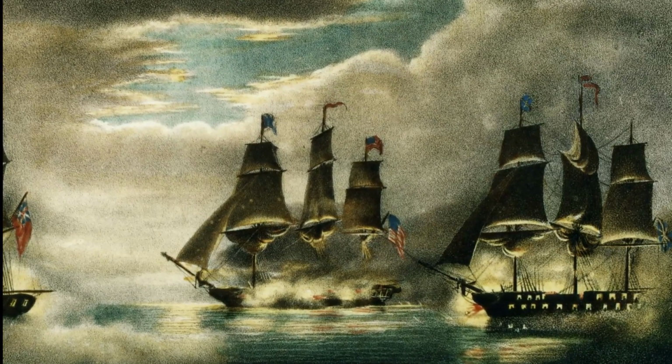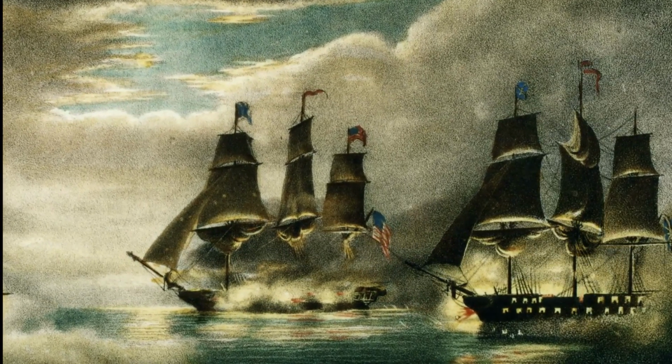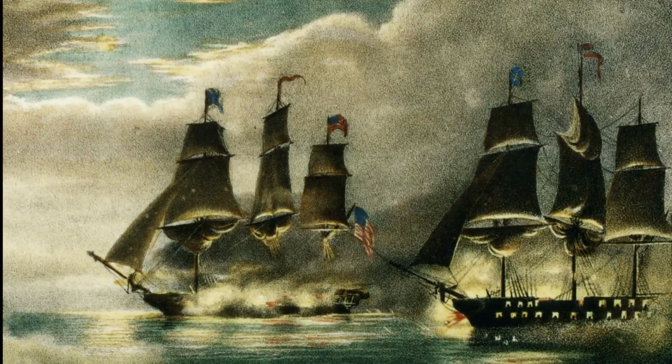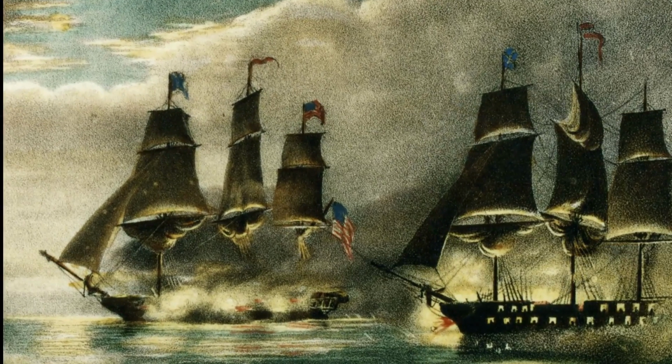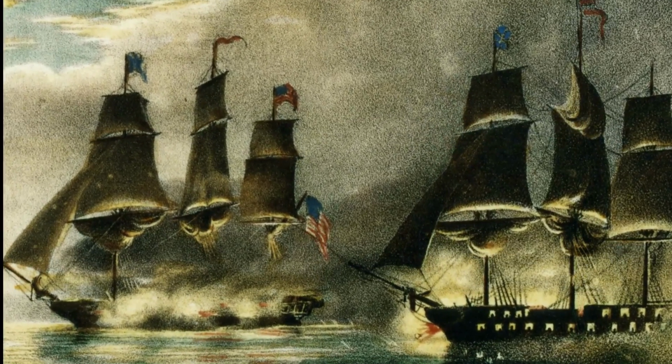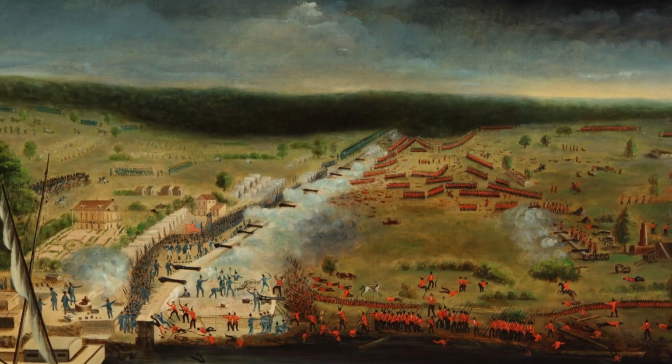The climax of the war at sea came in February 1815 with the famous Battle of New Orleans. While technically occurring after the signing of the peace treaty, the Treaty of Ghent, the battle highlighted the importance of naval power in securing strategic victories.